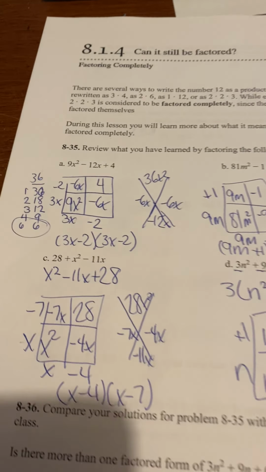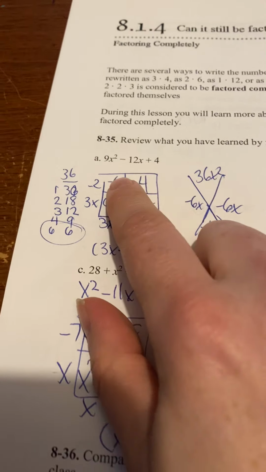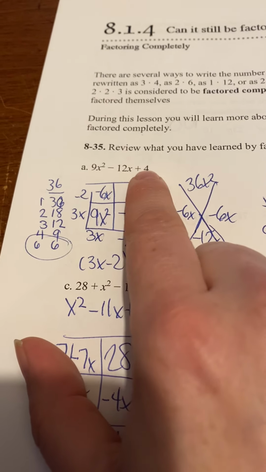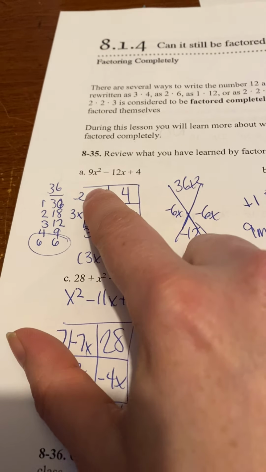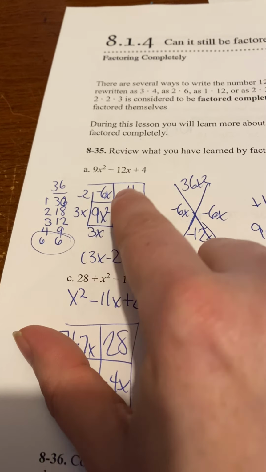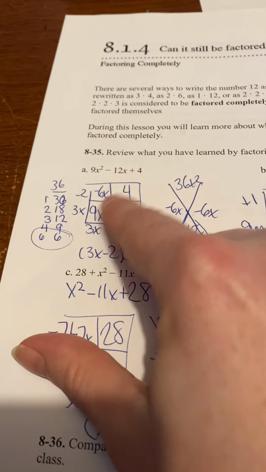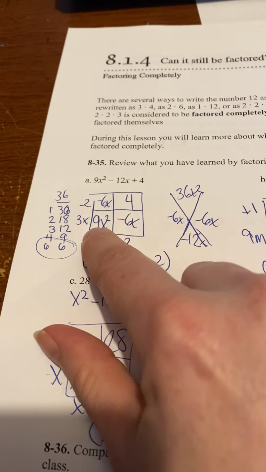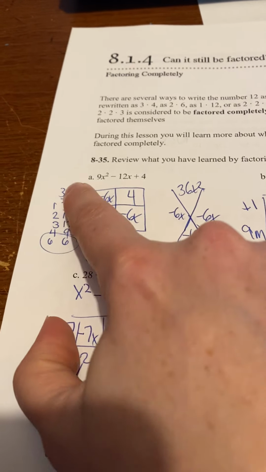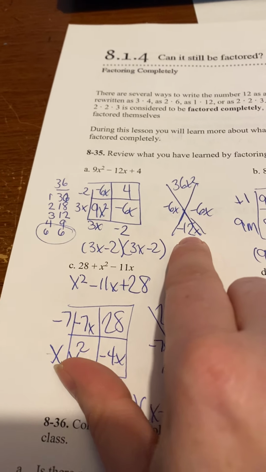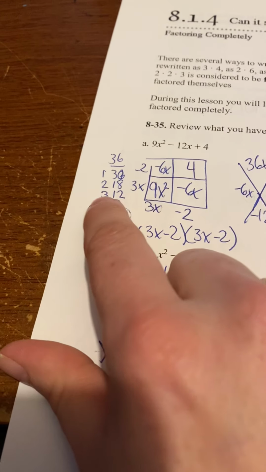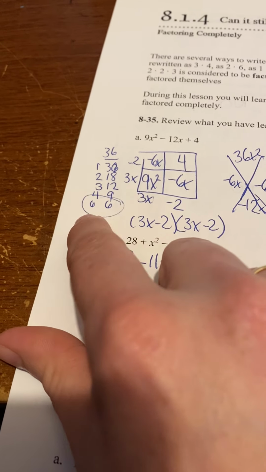So we're going to review and do some more factoring here. We have 9x squared minus 12x plus 4. Draw your generic rectangle. 9x squared goes here. The 4 is its diagonal. Okay, so then that'll help you set up your diamond problem. What multiplies to be 36x squared that adds to be negative 12x? Well, if you look over here, I listed them out. So there's 1 and 36, 2 and 18, 3 and 12, 4 and 9, and 6 and 6.